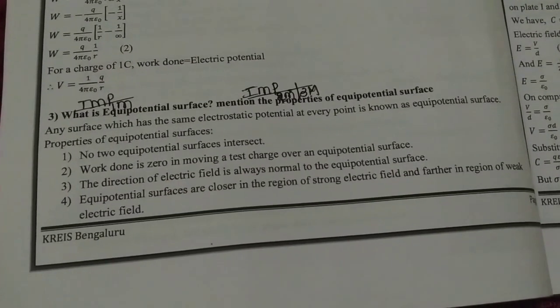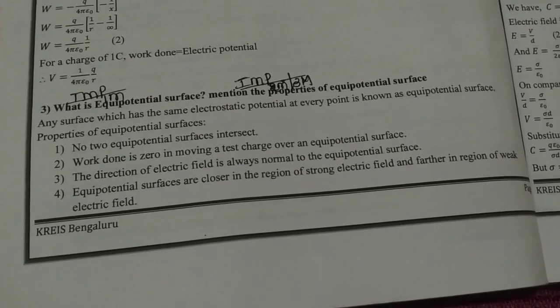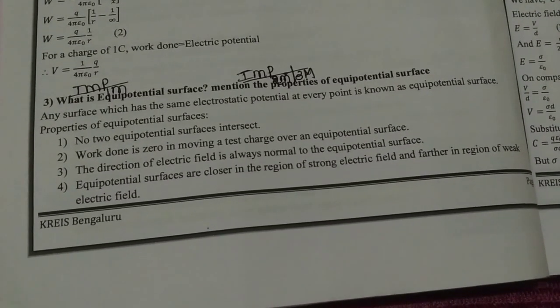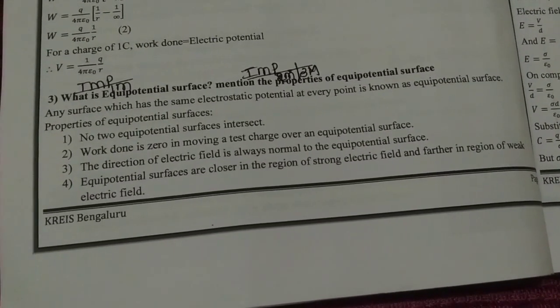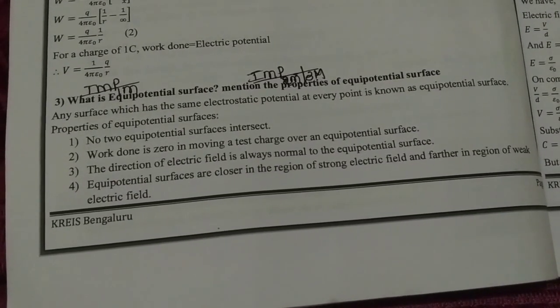Another important question is, what is equipotential surface? This is important for 1 mark. Any surface which has the same electrostatic potential at every point is known as an equipotential surface.